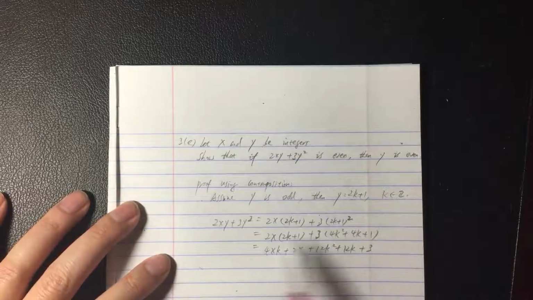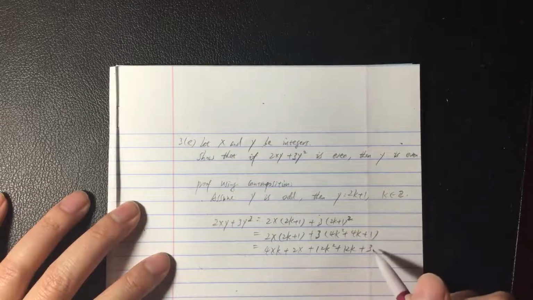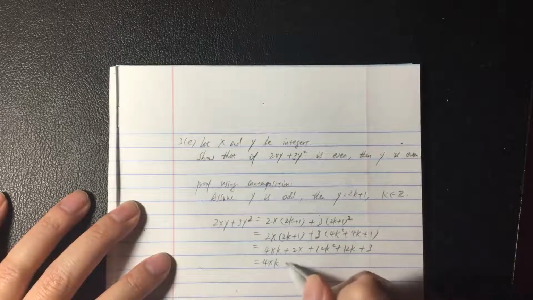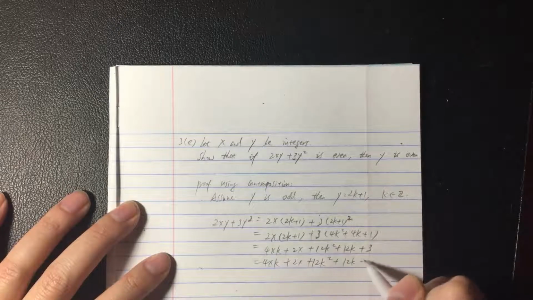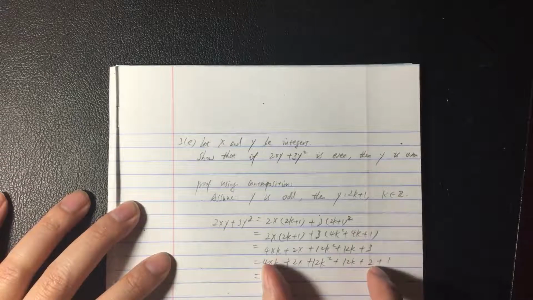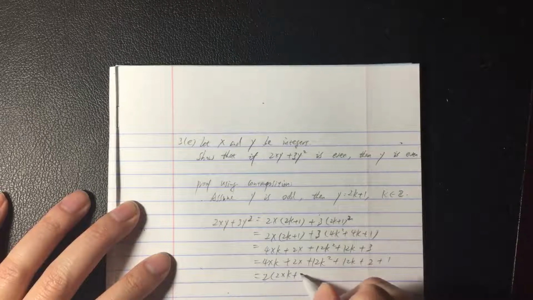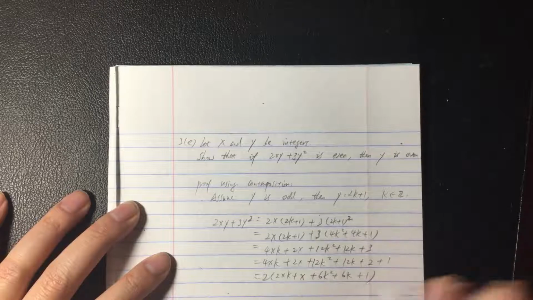Since I try to show this number is odd, I try to write this number as 2 times an integer plus 1. So first of all I rewrite 3 as 2 plus 1. Then for every term in front of the 1, I can factor 2 out. If I pull out 2, I have 2 times (2xk plus x plus 6k squared plus 6k plus 1) plus 1.